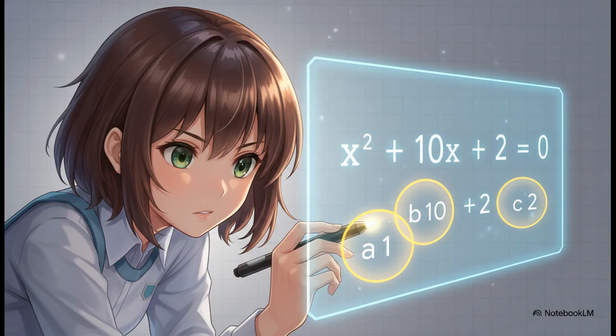Okay, step one couldn't be easier. We just have to look at our equation and pull out the numbers for a, b, and c. Remember, there's kind of this invisible 1 in front of the x squared, so our a is 1. The number chilling with the x is b, so that's 10, and the constant, the number all by itself, that's c, which is 2. Easy enough.